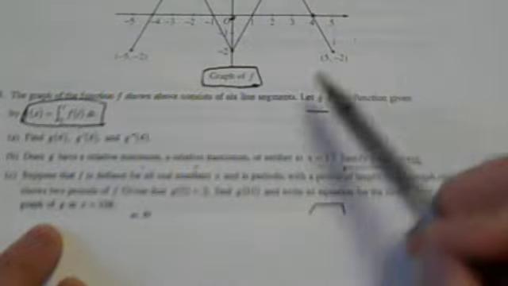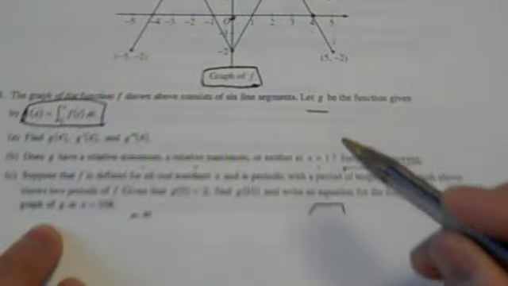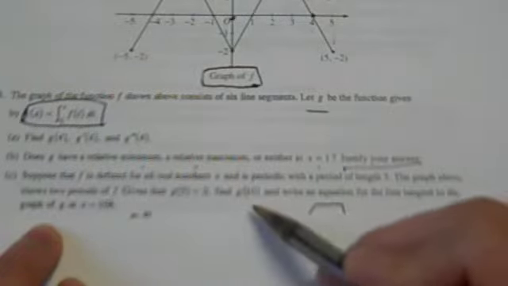So that means if we can understand what's going on of every 5 units, we can then project what will happen later on. The graph above shows 2 periods. Makes sense, 2 periods. Given that g of 5 is 2, find g of 10.